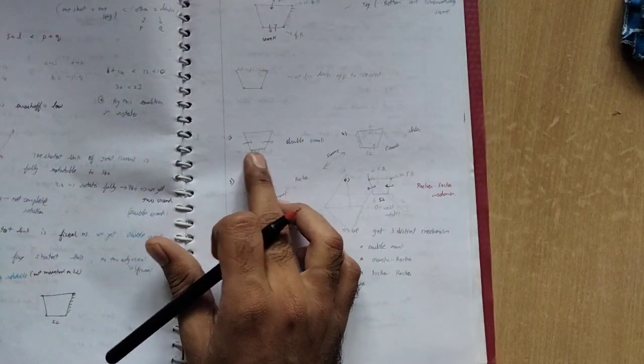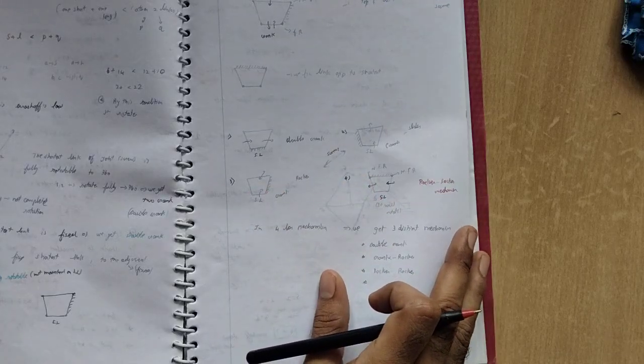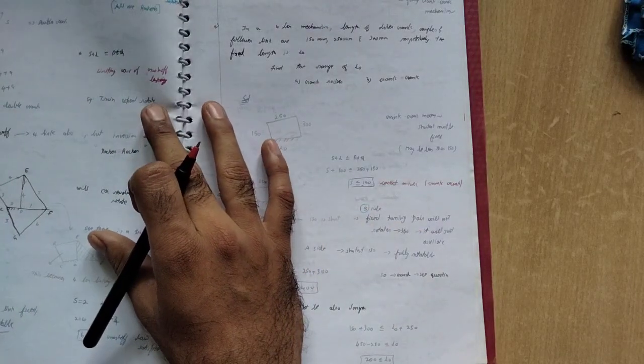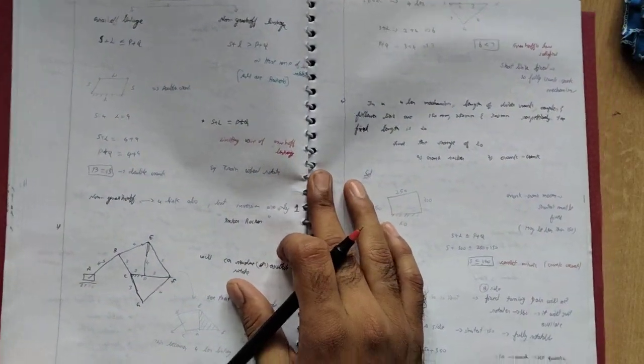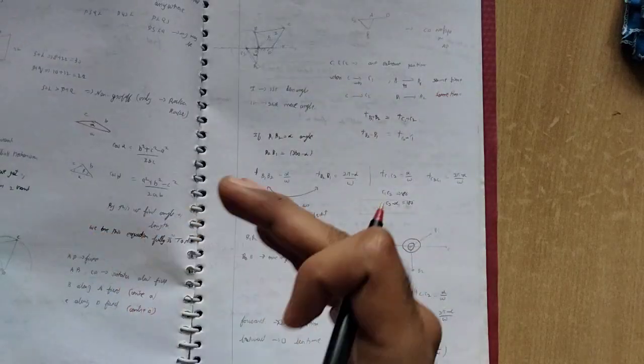It means if the shortest link is connected, it will become a double crank. And I also told you a bit of extra things, and how to find the longest link length, related to the links.